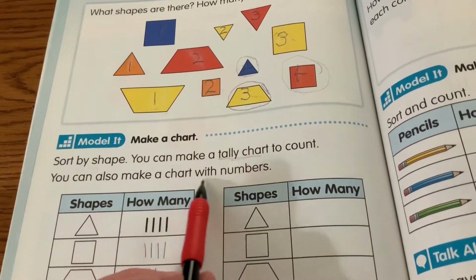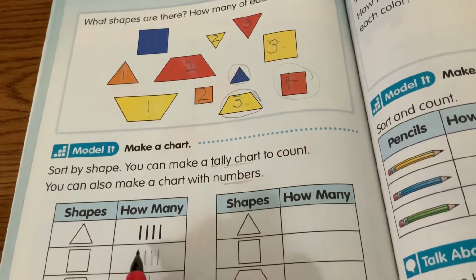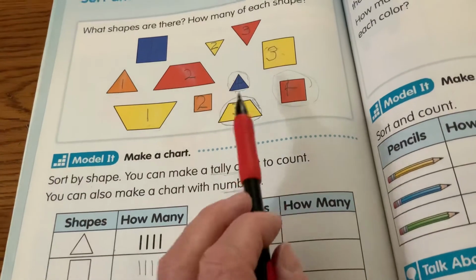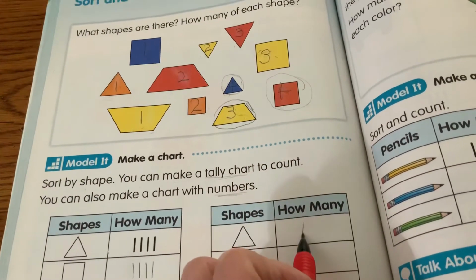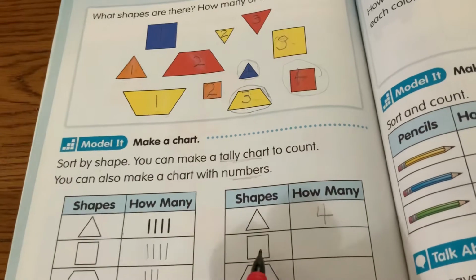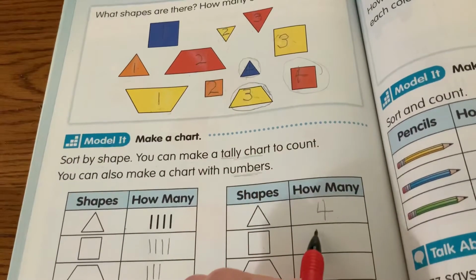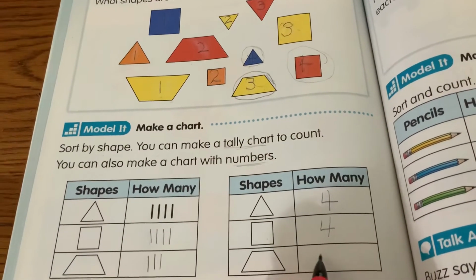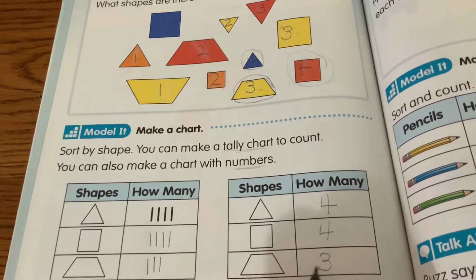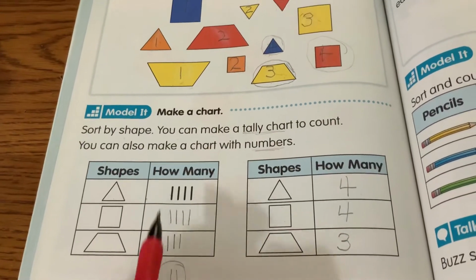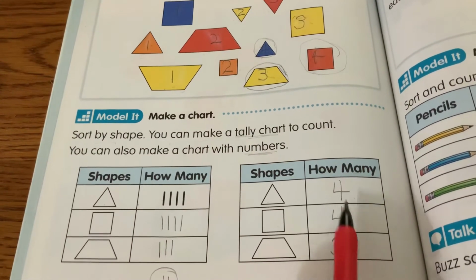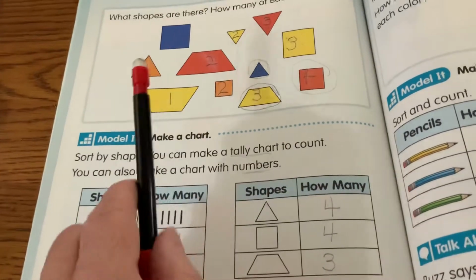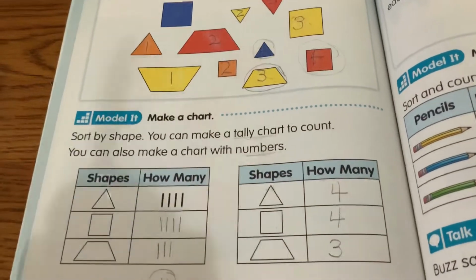Okay, now we did the tally chart, like it told us to. It says you can also make a chart with numbers. So instead of putting the tally marks, we're going to put numbers. So how many triangles were there? There were 4, so I just put a 4. How many squares were there? Well, there were 4, so I'm just going to put a 4. And how many trapezoids? There were 3. So what kind of chart is this? Tally chart. And what kind of chart is this? Number chart. Okay, and I've used both of those charts in order to take the data I had and put them in a chart so that I can see it easily.